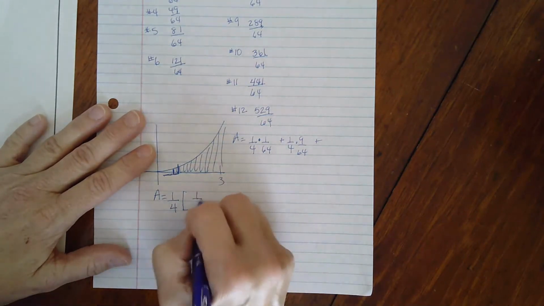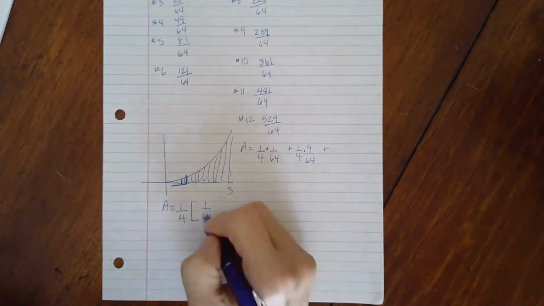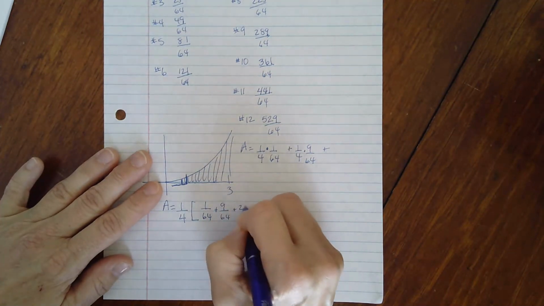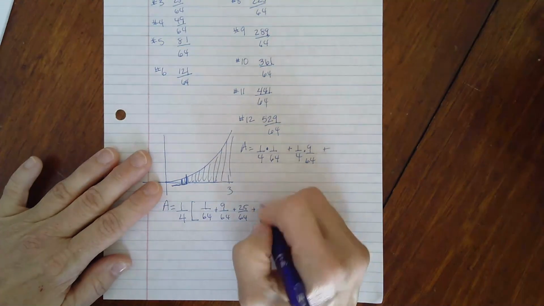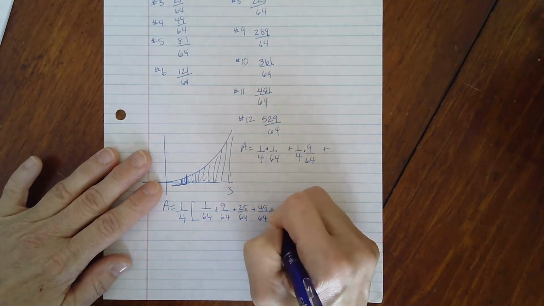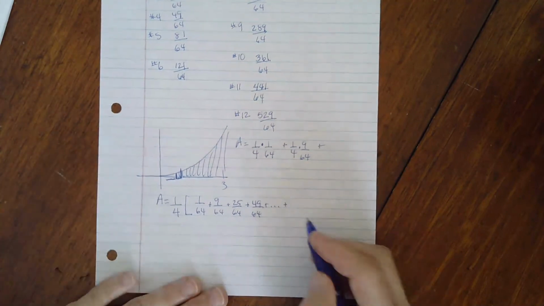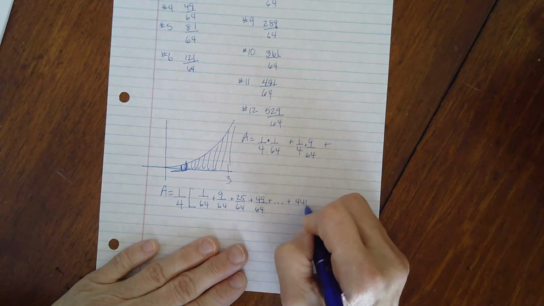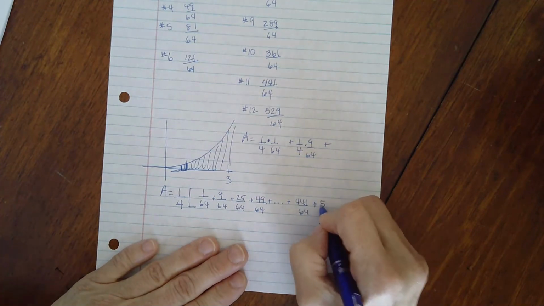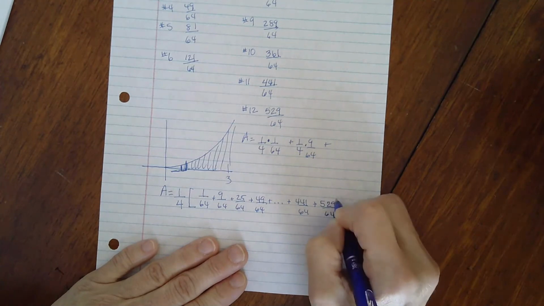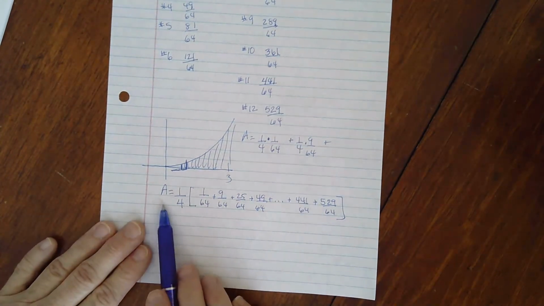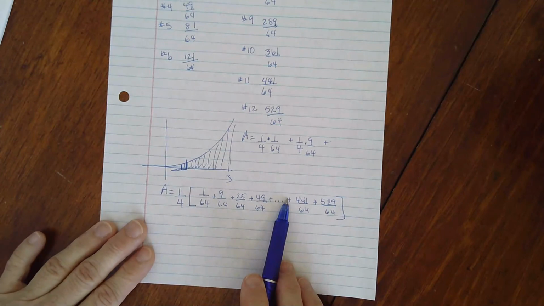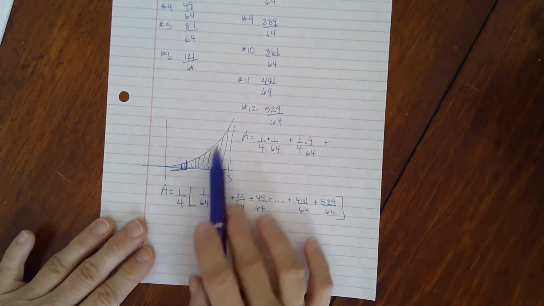That would be 1 over 64 plus 9 over 64 plus 25 over 64 plus 49 over 64, dot, dot, dot, all the way until the last one, so plus 441 over 64 plus 529 over 64. This is a more abbreviated way of writing the area of all 12 rectangles.